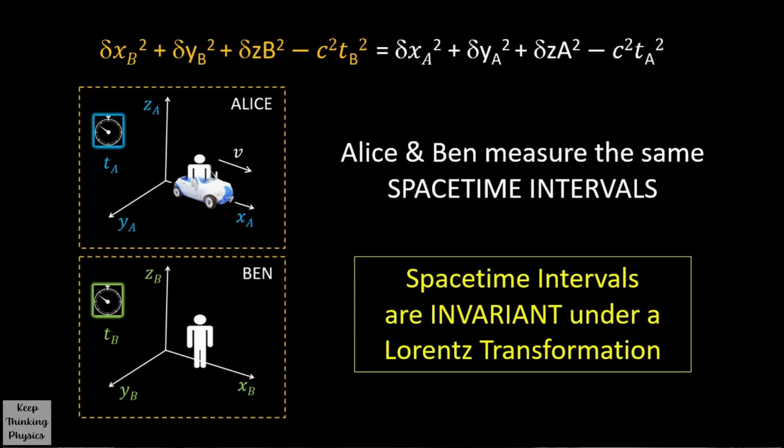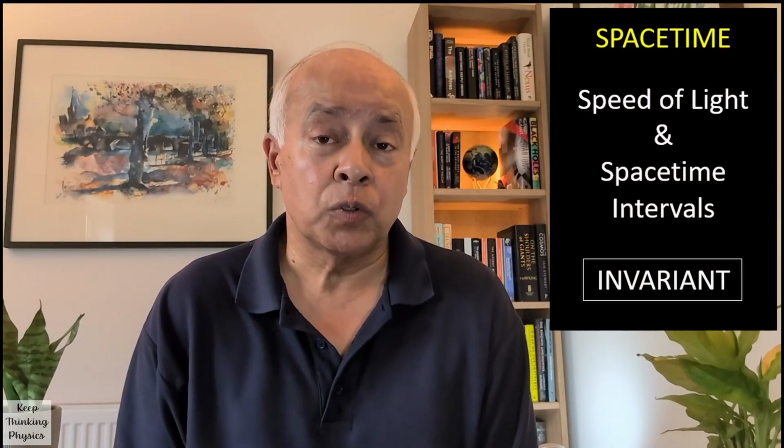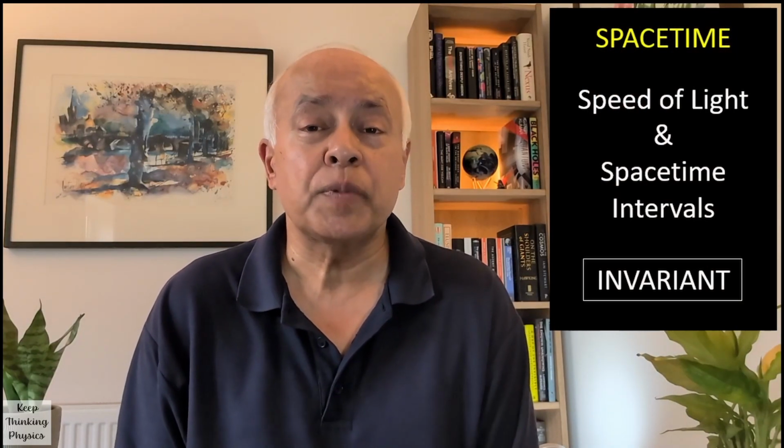What we have shown in this calculation is that Alice and Ben measure the same space-time interval in their own frames of reference, meaning that space-time intervals are actually invariant under a Lorentz transformation. The result of all this is that in space-time, the only things which are invariant are space-time intervals and, as always, the speed of light.